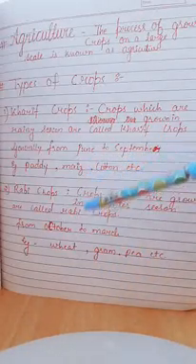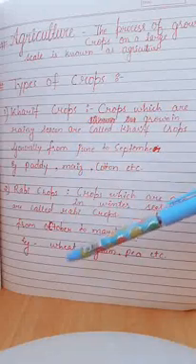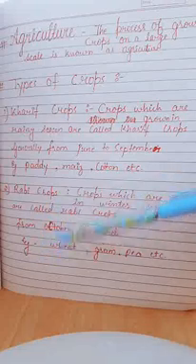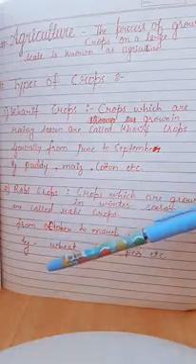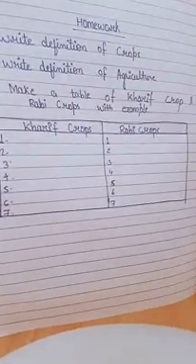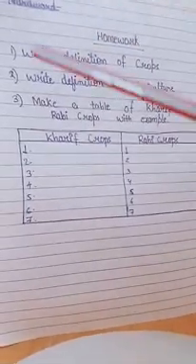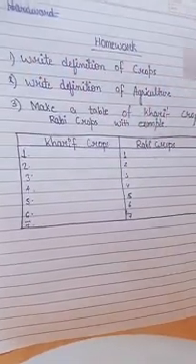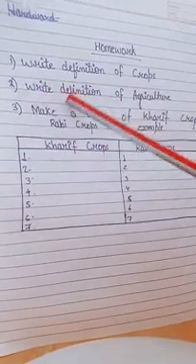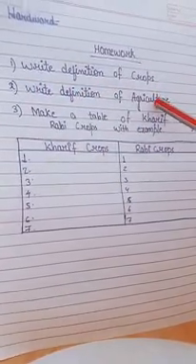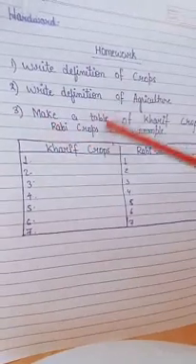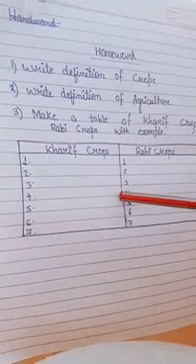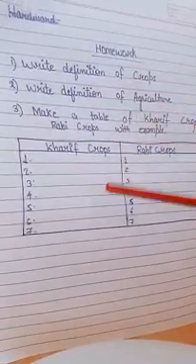Next you have to complete your homework also. You can pause the video and note your homework, and do it by the next class. The homework is: first, write the definition of crop which we discussed; next, write the definition of agriculture which we already discussed; and third, make a table of kharif crops and rabi crops with examples like this. You can pause the video and note the homework in your notebook.